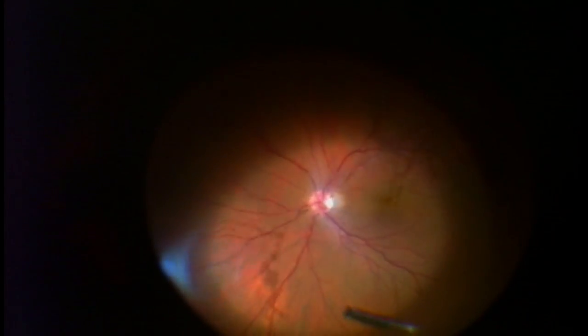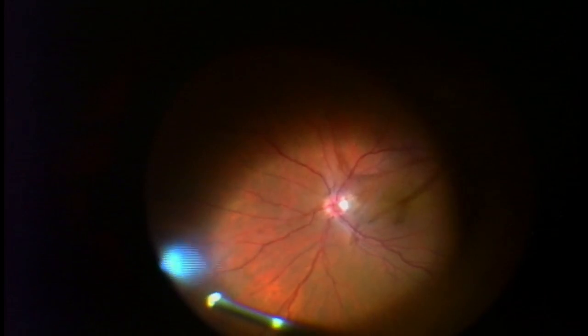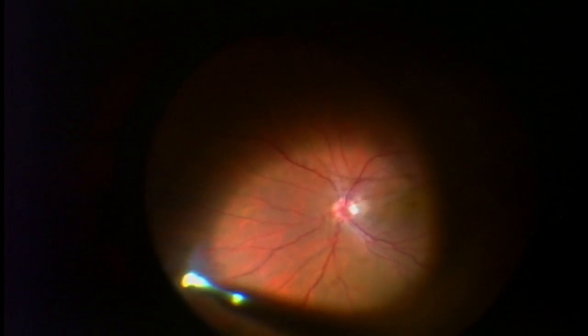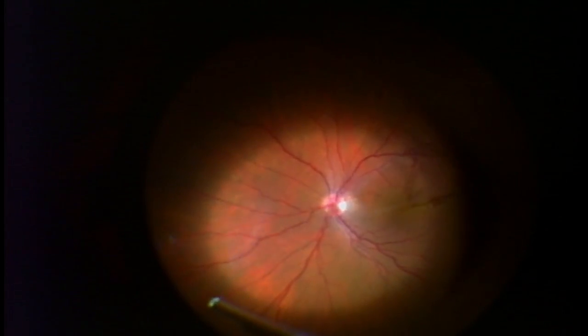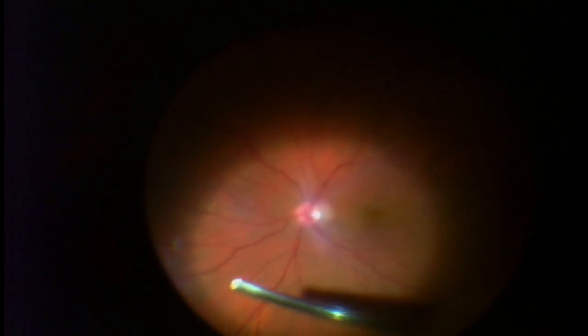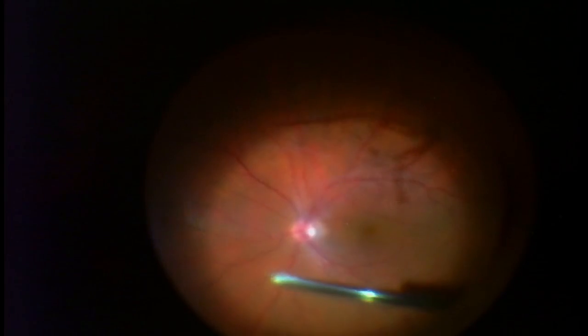Now you can see the confluent vitreous off to the side, but the real culprit is this gigantic central spider that's moving across her macula, which gives her some really annoying and debilitating changes in her vision.